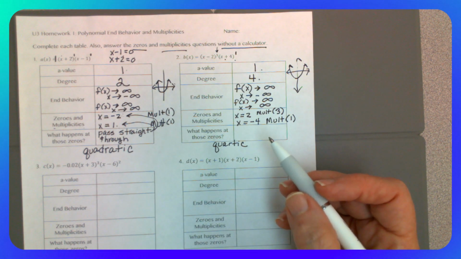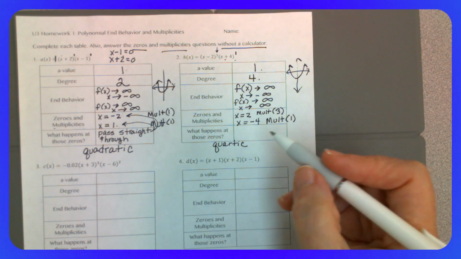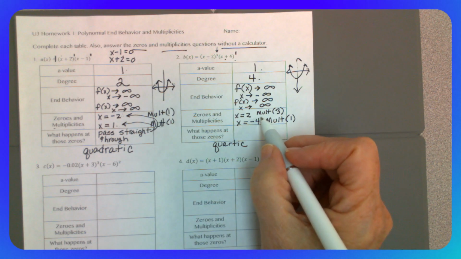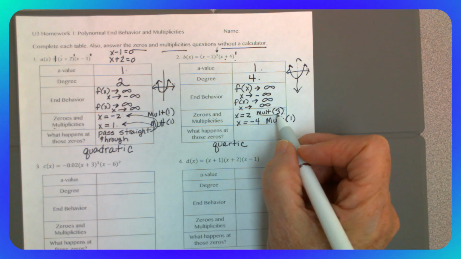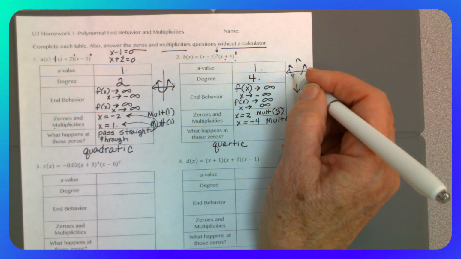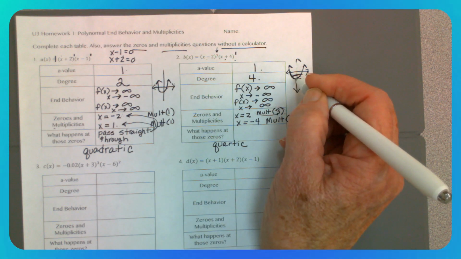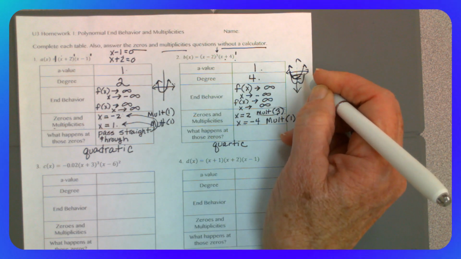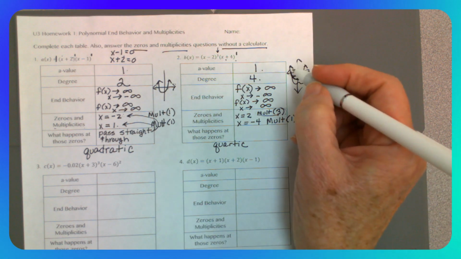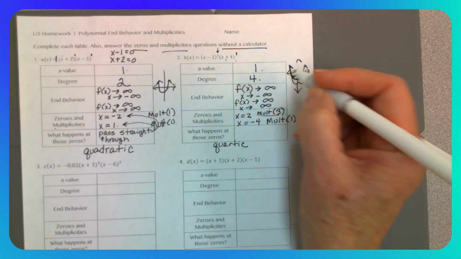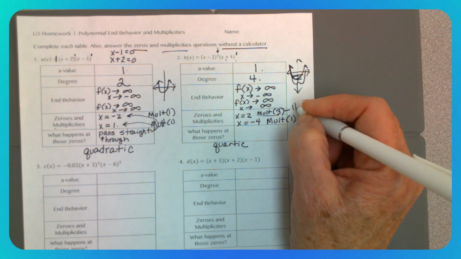Okay, so if we look at this graph, when we have a multiplicity of 3, I'm not sure what's happening down here. In a quartic, it can be doing some up and down things, usually. But at the multiplicity of 3, before it crosses, this is an odd multiplicity, it's going to hug.